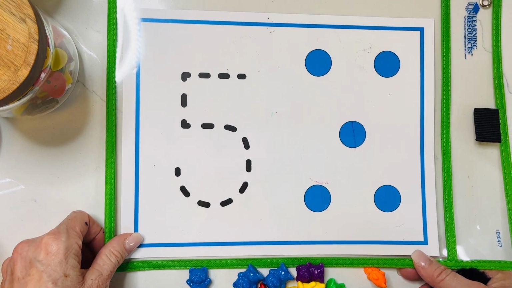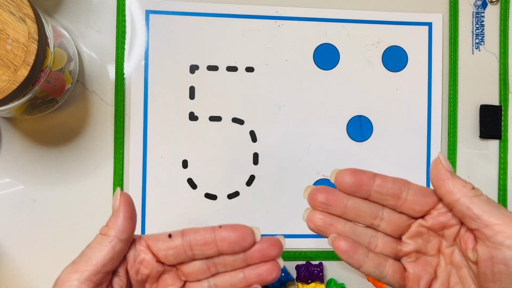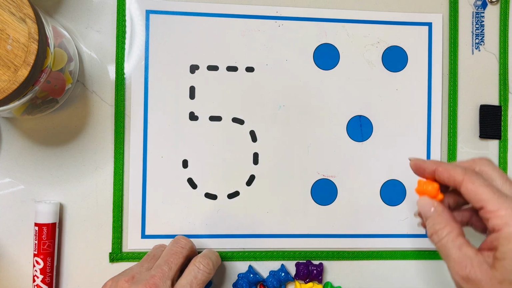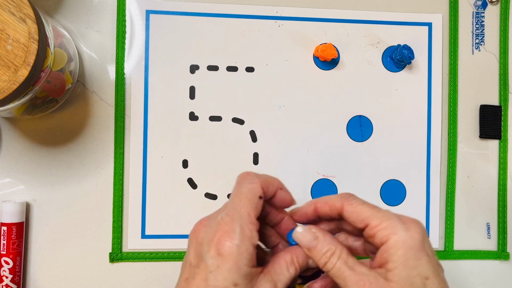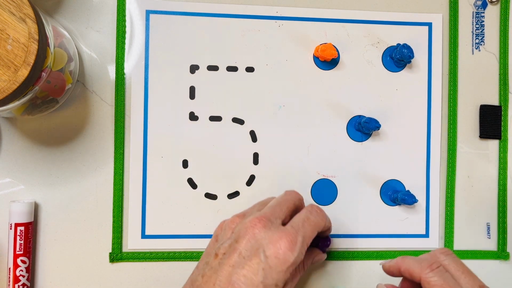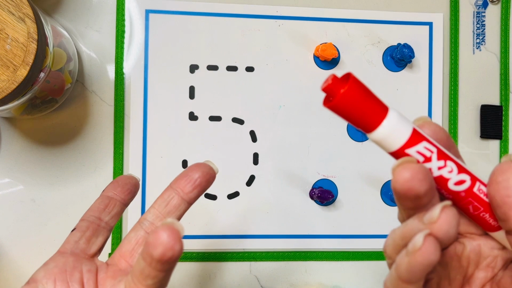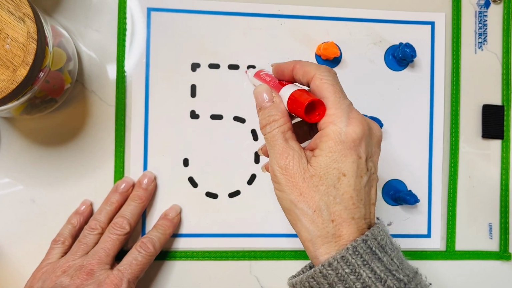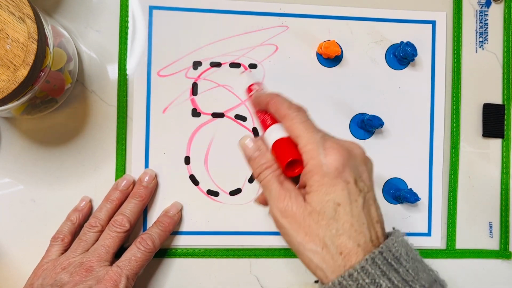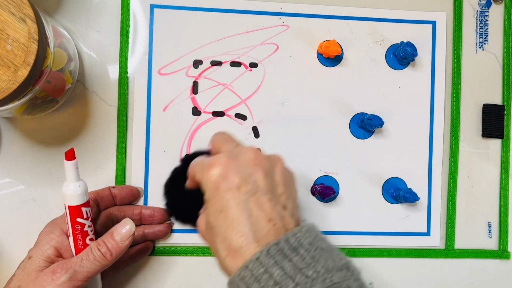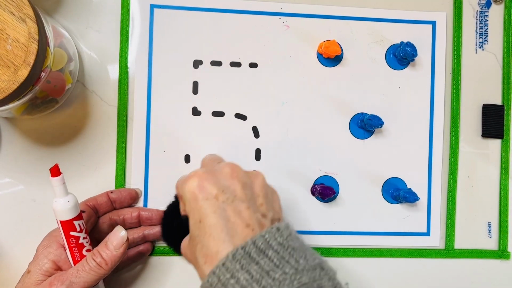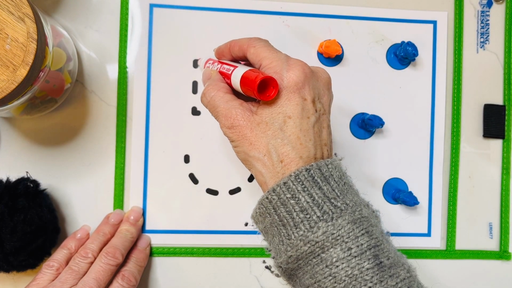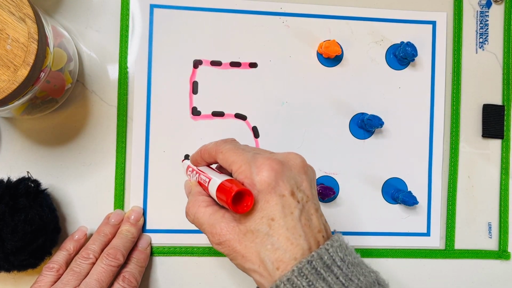Now I've got this dry erase sheet with this 5 where you can trace. Now, for my littler kids, I might put the bears on here. So that's super concrete. And I might give them a dry erase marker and say, hey, go to town, let's trace the 5. And some of them literally will go like that, right? I don't care. They're using a marker. They're using their fine motor skills. They're getting the hang of it. Some of them might actually follow the lines a little bit. That's how you make a 5.